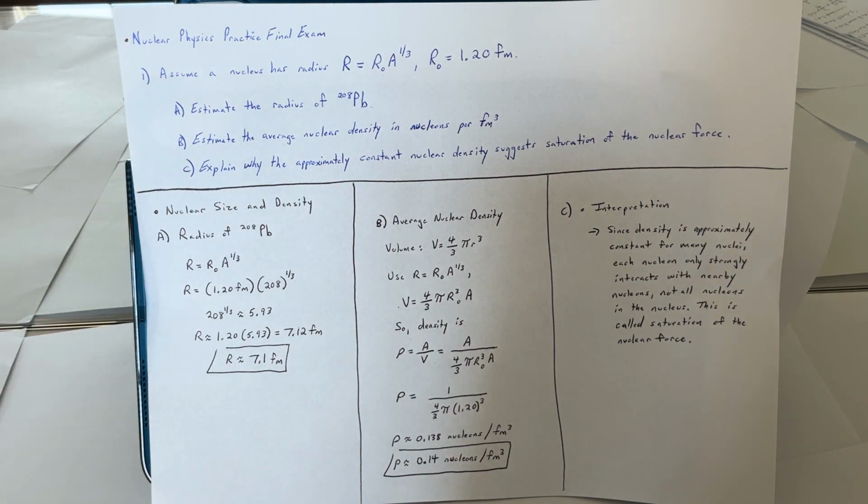C, explain why the approximately constant nuclear density suggests saturation of the nuclear force. So here's our interpretation for letter C. We could say, since density is approximately constant for many nuclei, each nucleon only strongly interacts with nearby nucleons, not all nucleons in the nucleus. So this is called saturation of the nuclear force. Okay, so that takes care of number one.